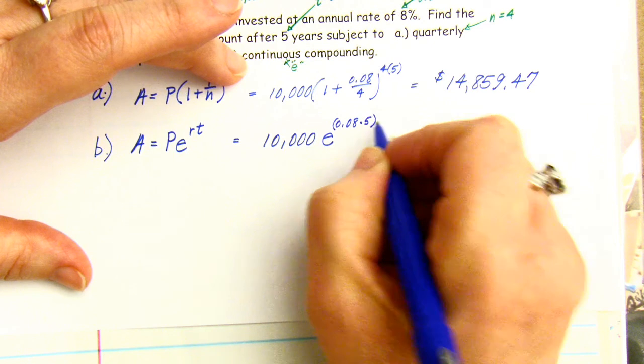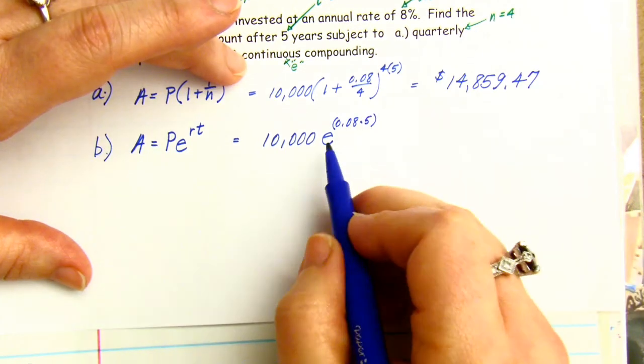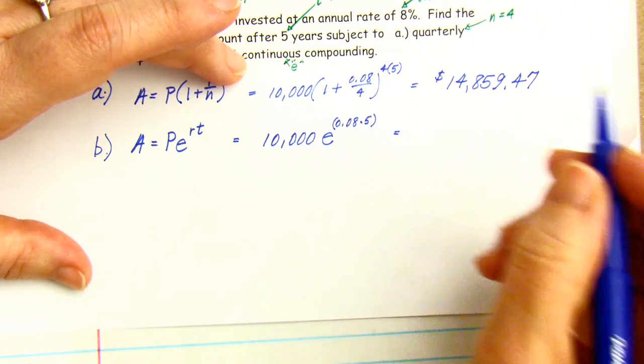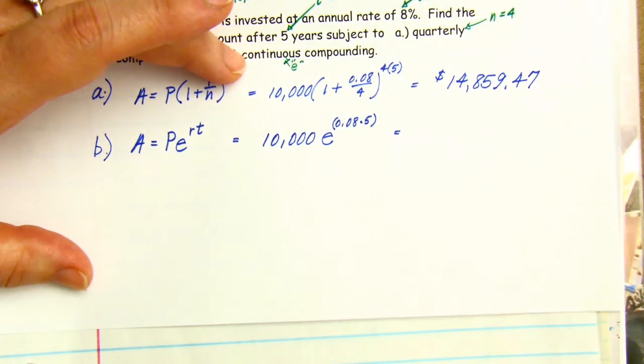Now this you can put in the calculator. You can hit E to the X, and then find that result multiplied by 10,000. So go ahead and try that as I'm trying it.